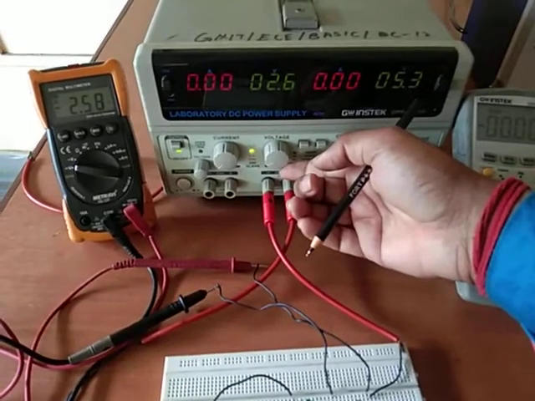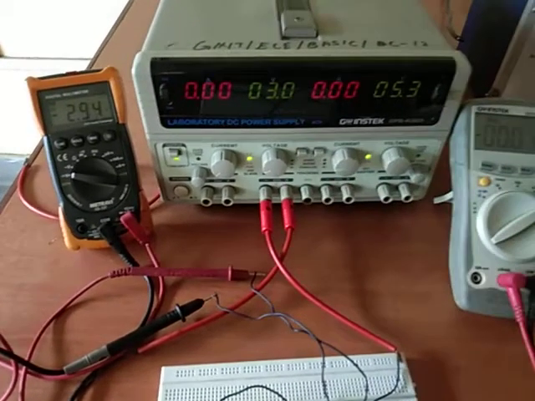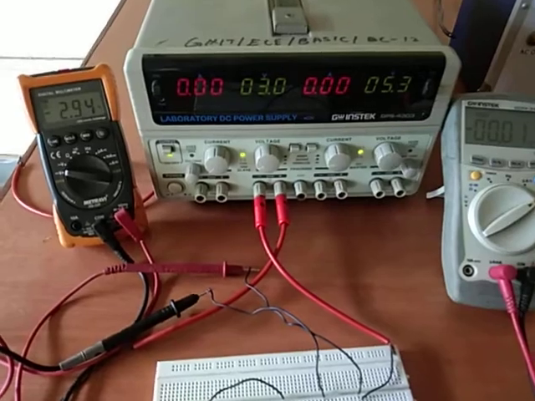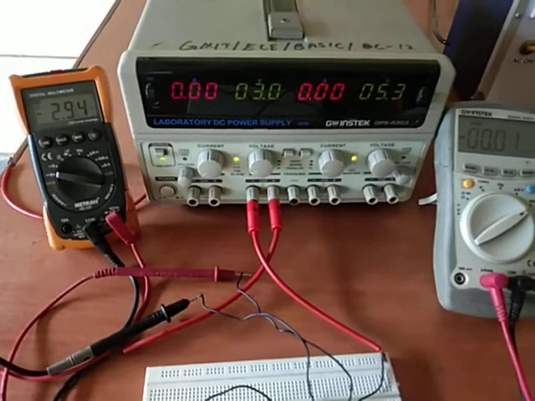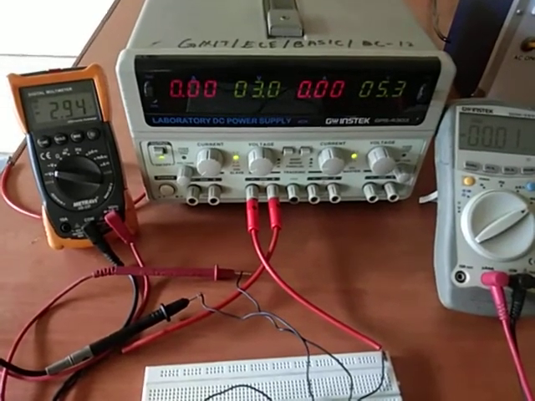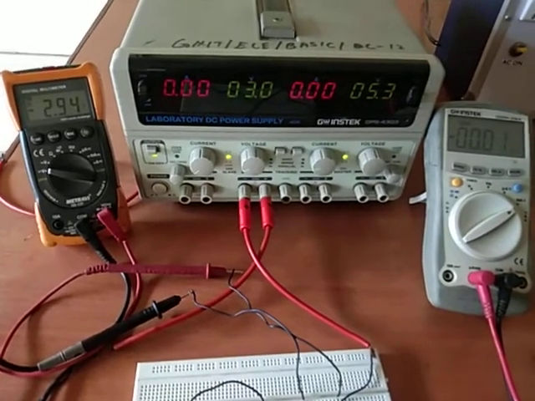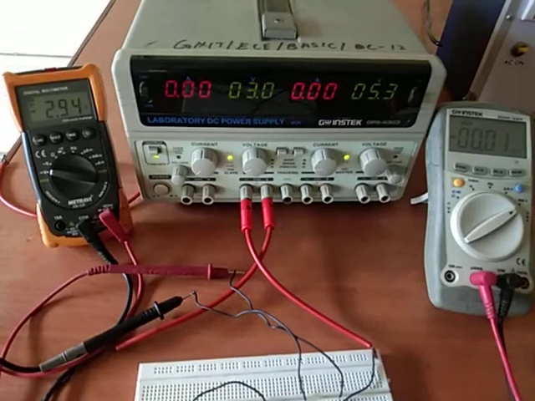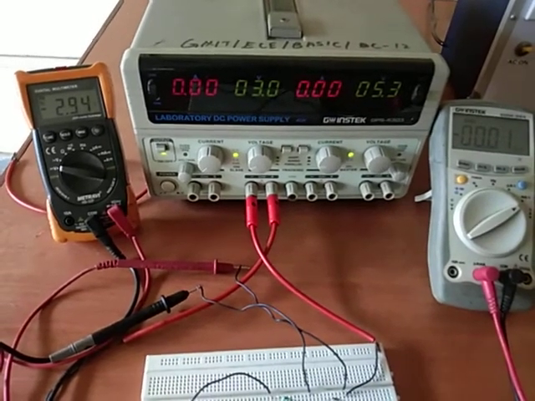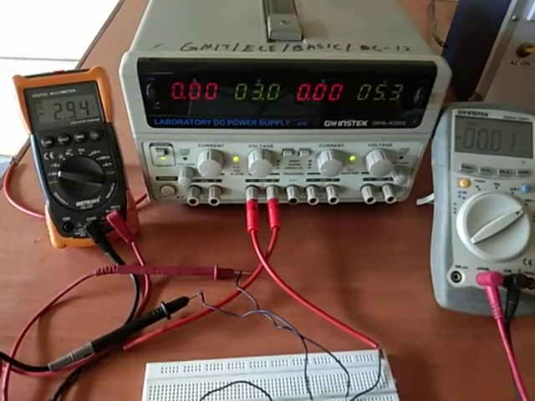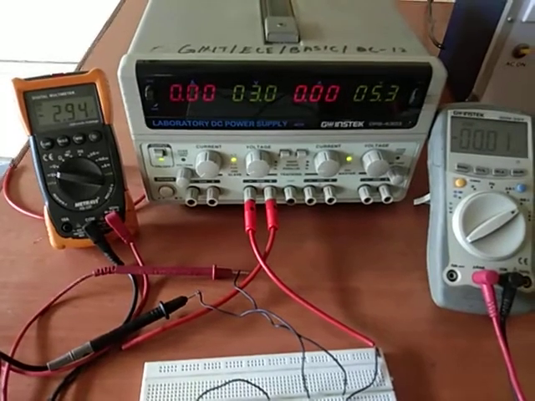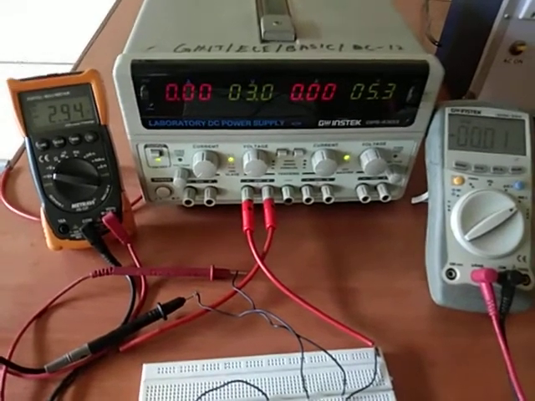Now input voltage is 3 volt, Vz is 2.94 volt and current is 0.01 milliampere.